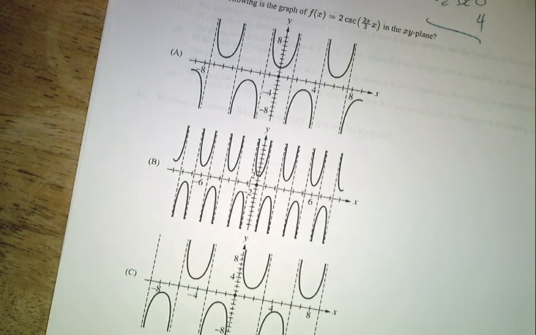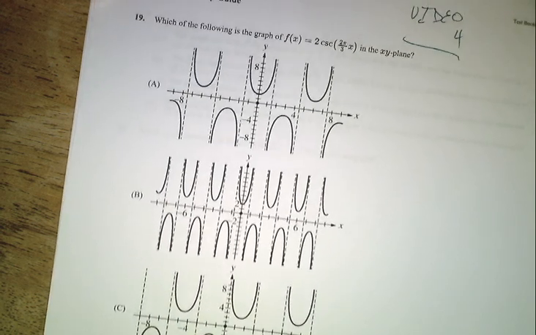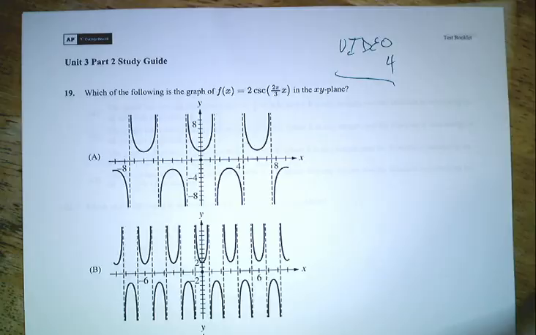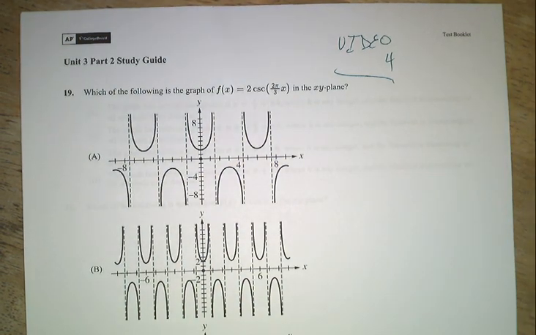Okay, so video 4. Unfortunately, we are starting this one out with content that we actually had to skip due to time. I really needed to get to the rate of change because of how important that is, and the graphs of cosecant and secant kind of got pushed aside.